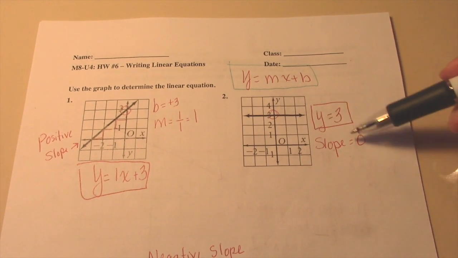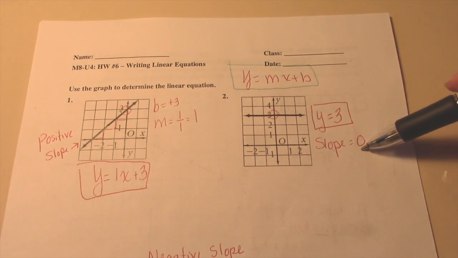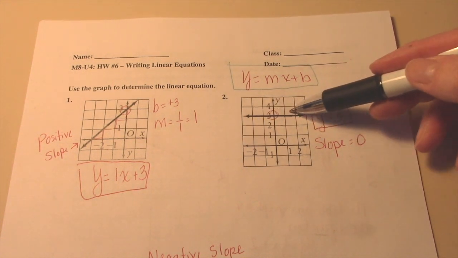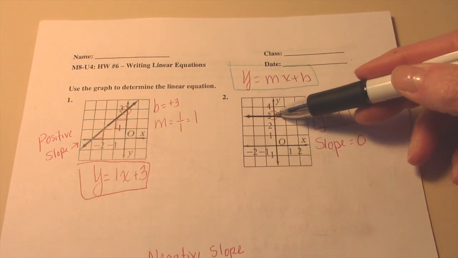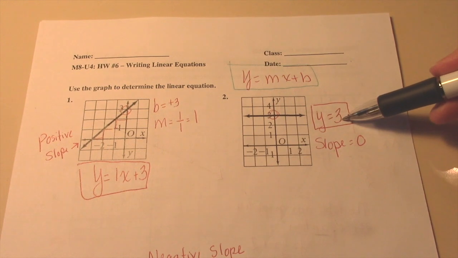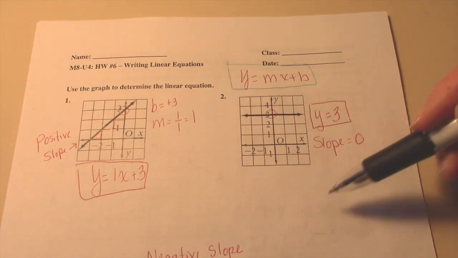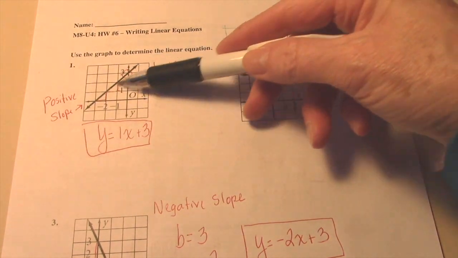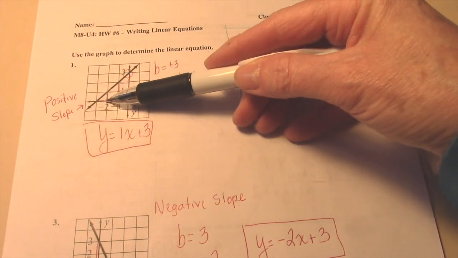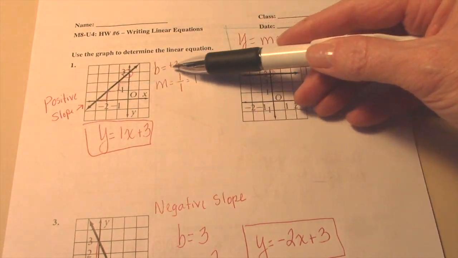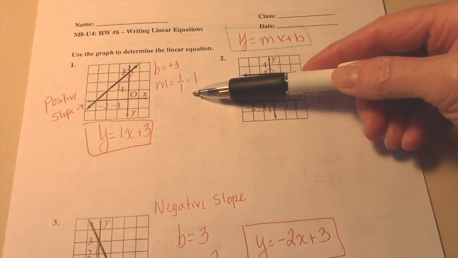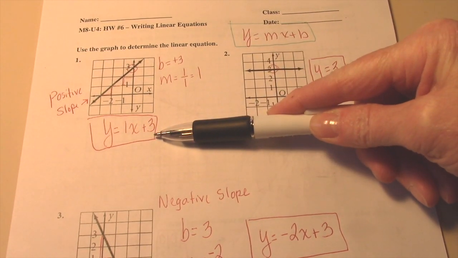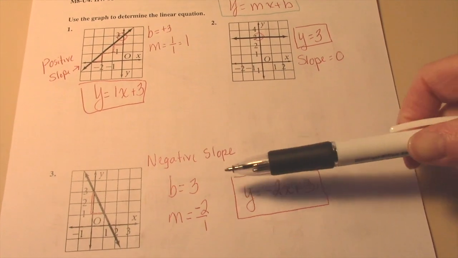This is a flat line. The slope is 0. Flat lines have 0. And where is this line drawn? Where every dot on this line going across would be y equals 3. That's why that is a simple equation, just y equals 3. Okay, positive slope over here. We know it's going uphill. It's rise, run, rise, run, rise, run, and so on. So it's 1 over 1, equation y equals 1x plus 3.